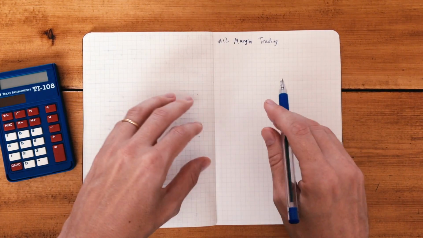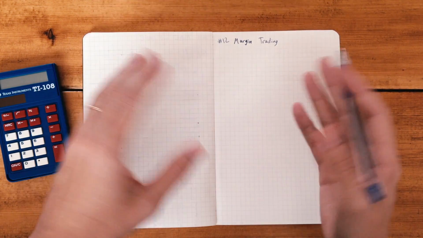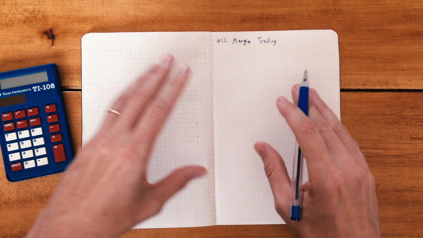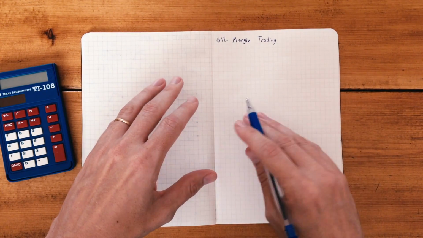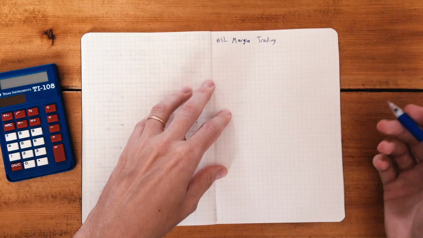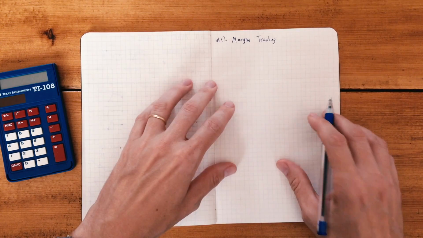I also wanted to talk about it because I think there's a lot of misinformation about margin trading, and a lot of people maybe are really scared of the concept. And I kind of wanted to show how it really can be the same as normal trading if you treat it the right way. So what does it mean to be margin trading?